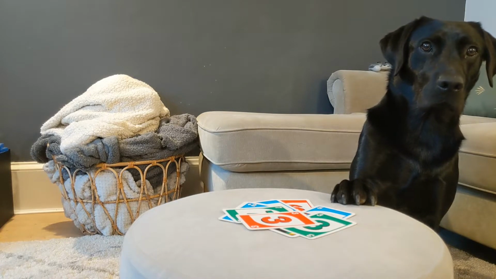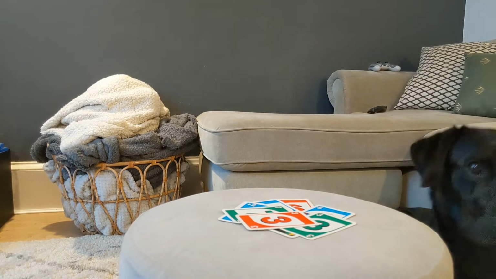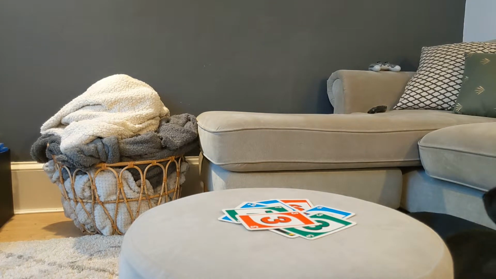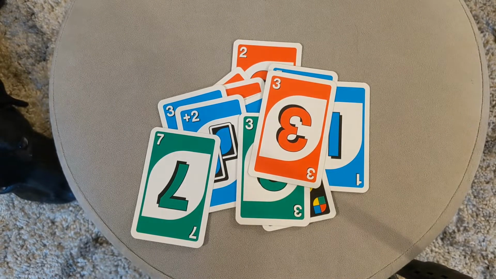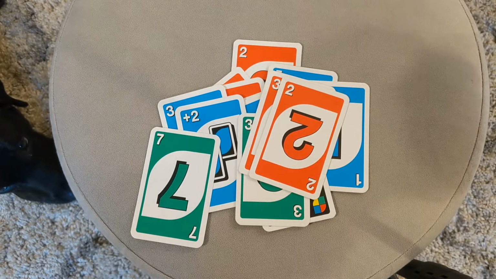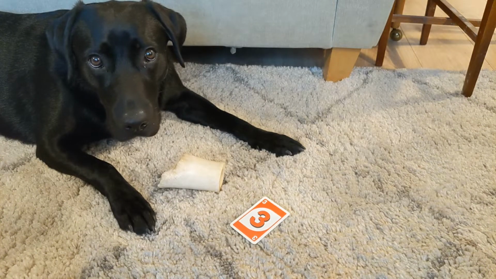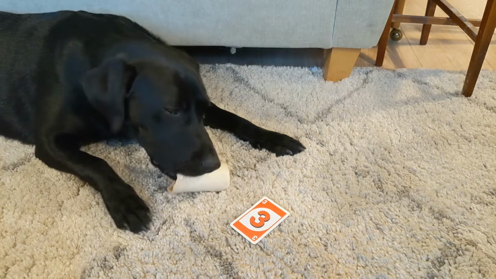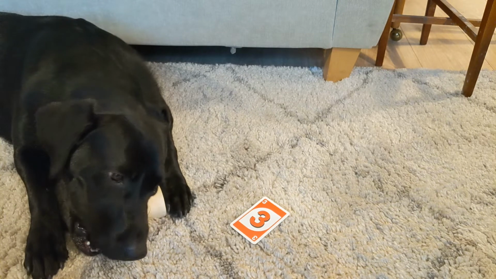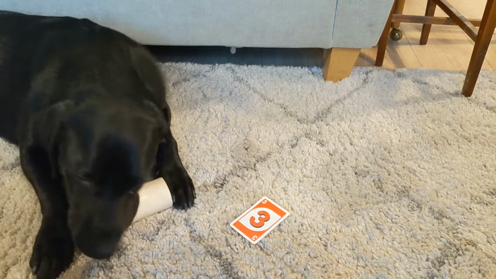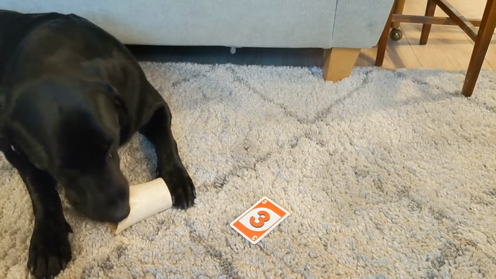Nova, why are you giving me a paw? Oh, because you can't say Uno. Right, okay, fair enough. Okay, so your last card is now. Well done, Nova. That's your winning bone and your winning card. Maybe we should try Monopoly next time?